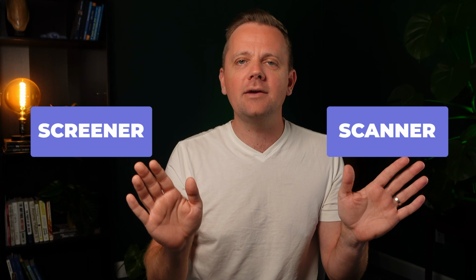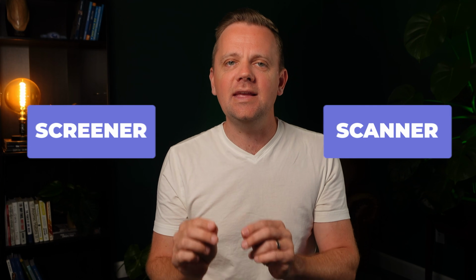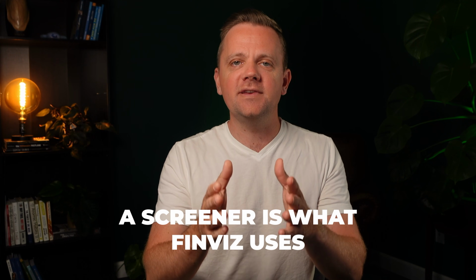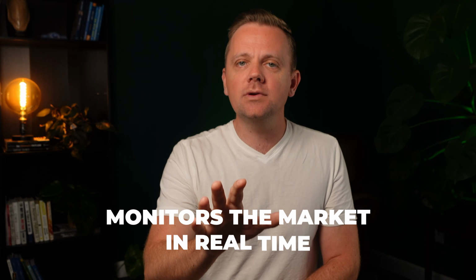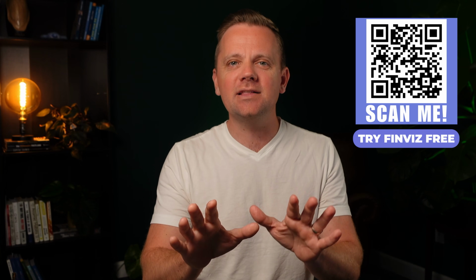Now, before we dive into Finviz, I'm going to show you my screen here in a minute. I want to clarify one term that does trip people up. You're going to hear the words screener and scanner thrown around, and they mean slightly different things. A screener is what Finviz uses. You set your criteria up front and it filters the entire market for you based on those rules. Now, a scanner, on the other hand, monitors the market in real time as trades happen. For most swing traders and day traders doing pre-market prep, the screener approach is exactly what you need.